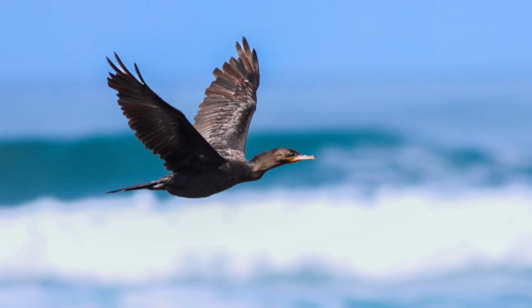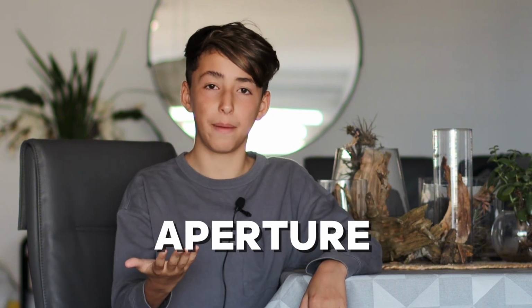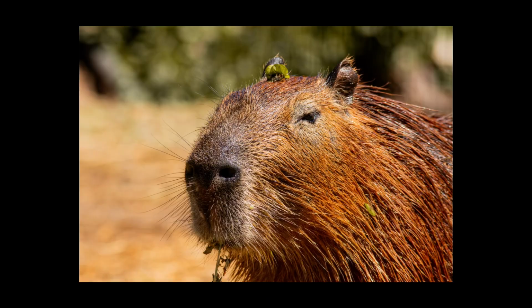If you use a fast shutter speed, your photos will look sharp and not blurry, but they will be darker, so you need to use it when you have more light. The second one is the aperture. An open aperture like f2.8 or f2.2 will give you more light into your image, but with a little bit less sharpness in your photo, and also only a small part of the image will be in focus and the rest of the image will be out of focus.